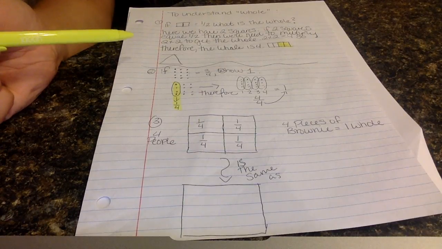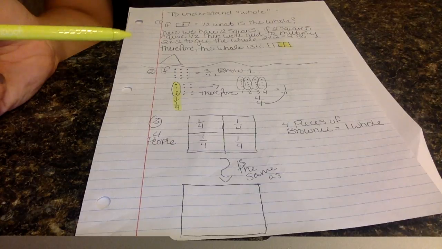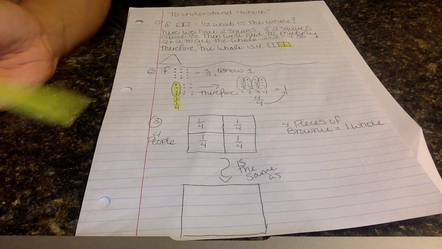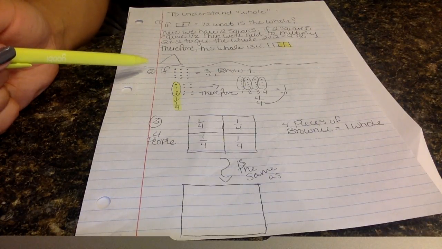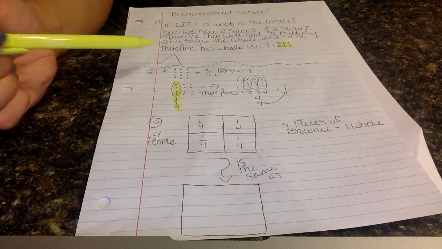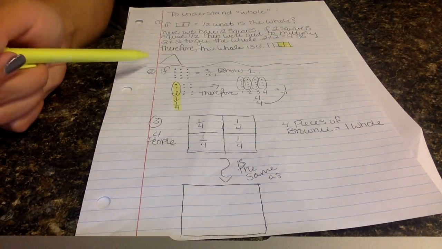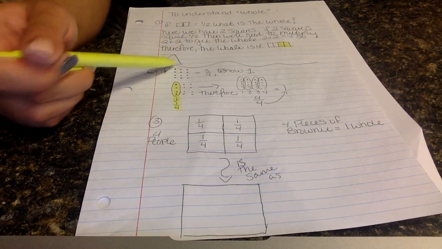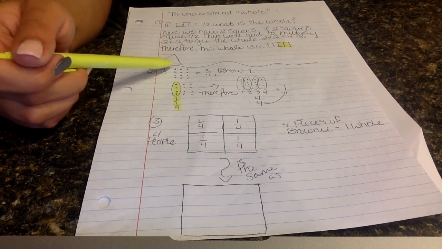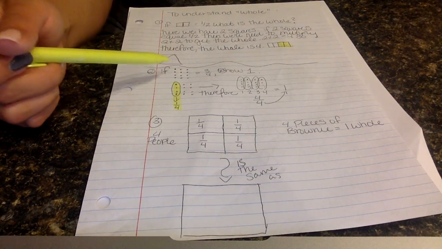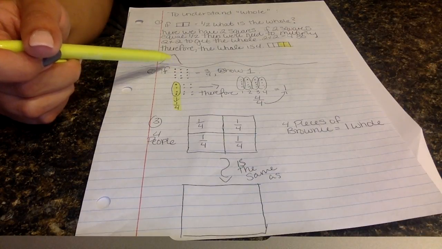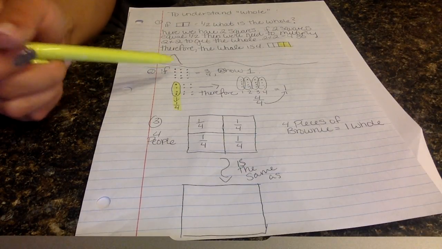And that's the most simple way to explain the whole to a student who is probably just learning fractions. In our second example, it's a little bit harder than this. These dots here are a total of 12, there's 3 groups of 4 dots.